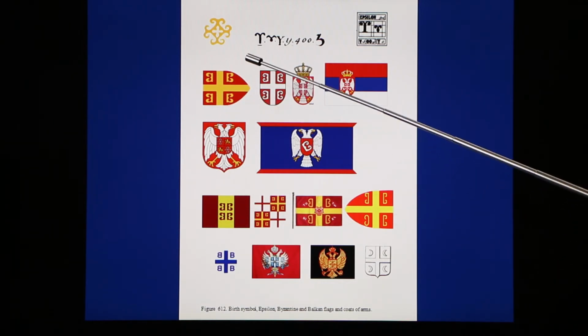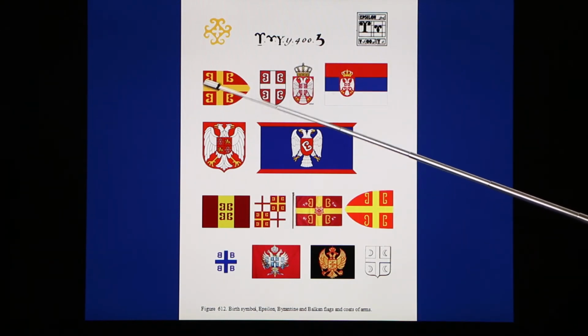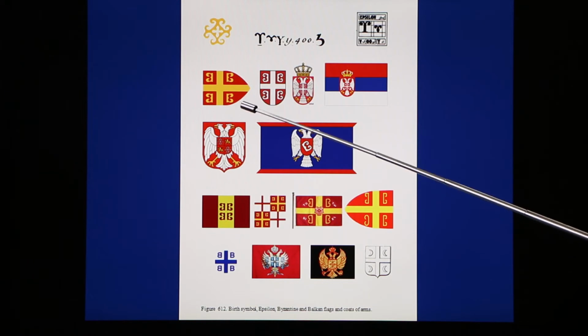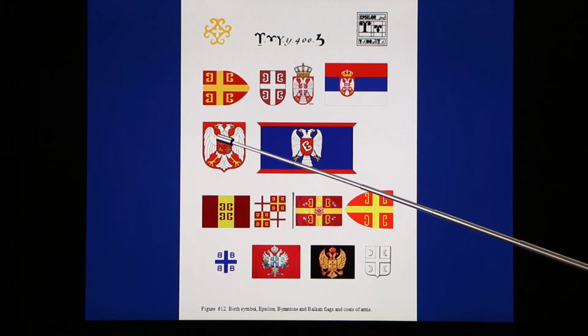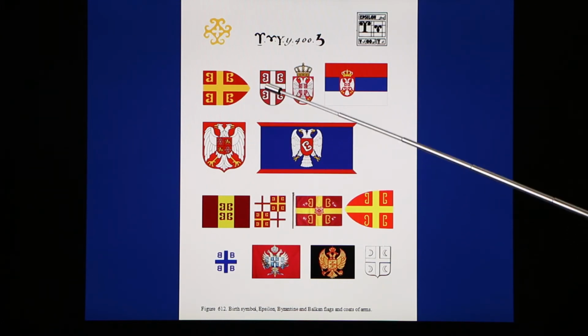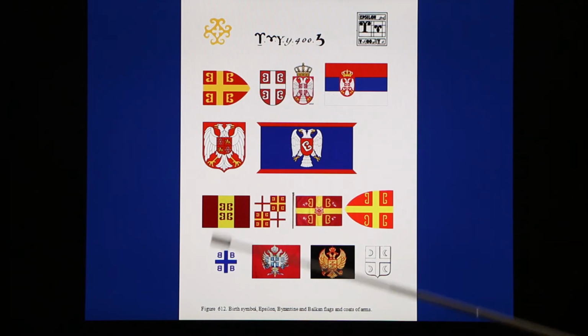I take that funny little symbol and I turn it sideways and make it into the ground and repeat it four times, and I have the Byzantine flag. I make it light and do it four times, and I have the Balkan flag.